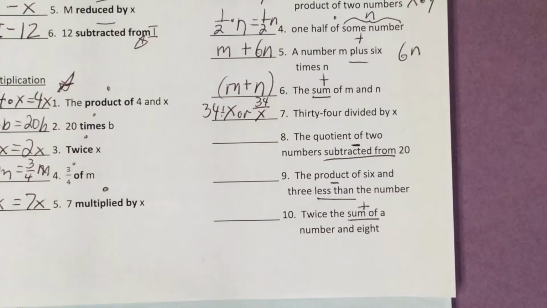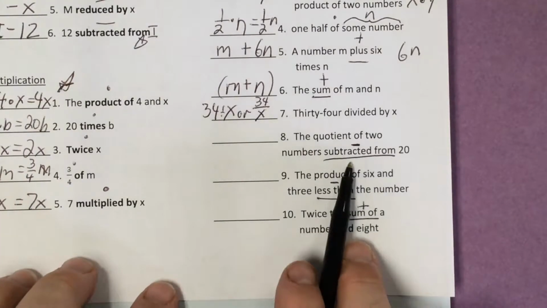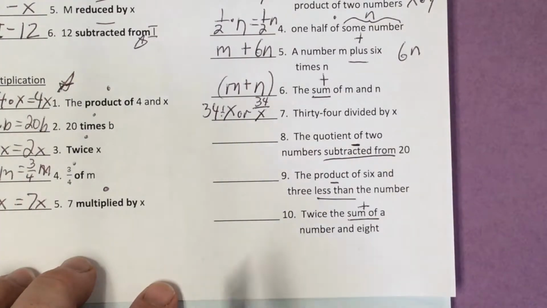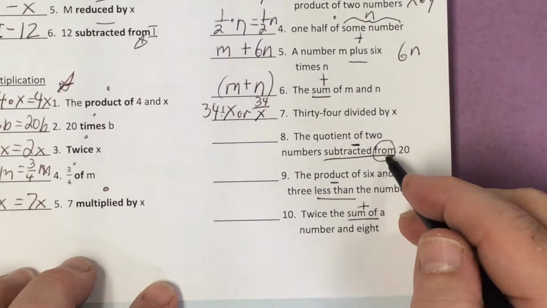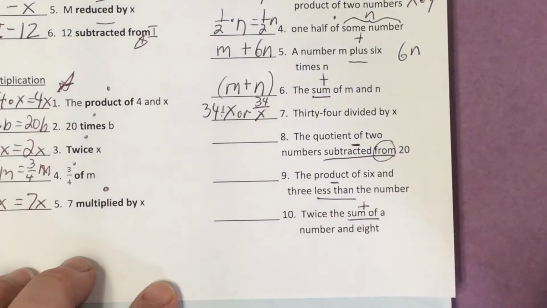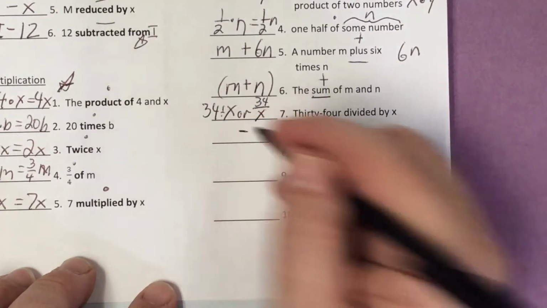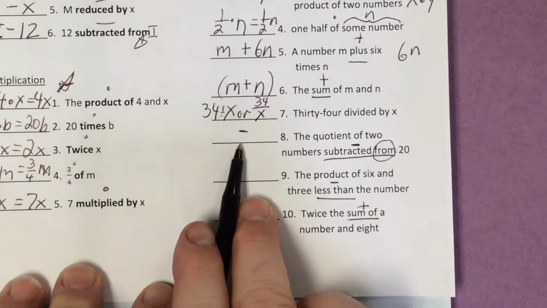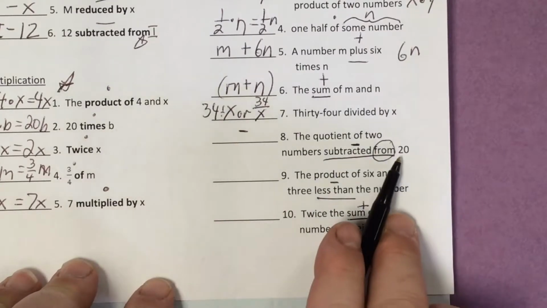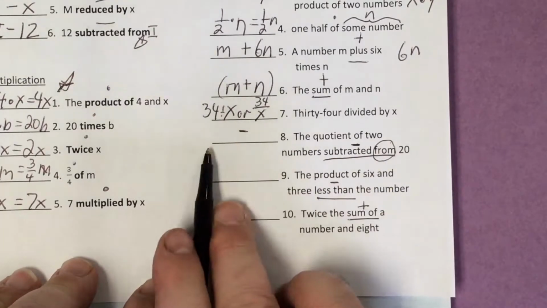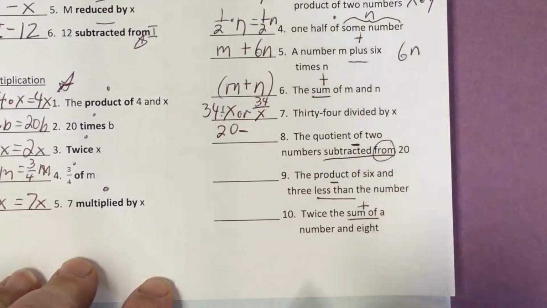Number 8 is going to be the quotient of two numbers subtracted from 20. The quotient of two numbers subtracted from 20. Remember, from. Okay? When you think from or than, these are both 4-letter words. You want to think of another 4-letter word. That's going to be flip. So my suggestion is first just get the operation down, the subtraction or the addition operation. Since you see 20 appears last, here it's going to appear first.